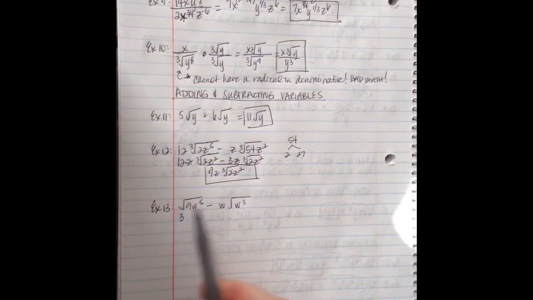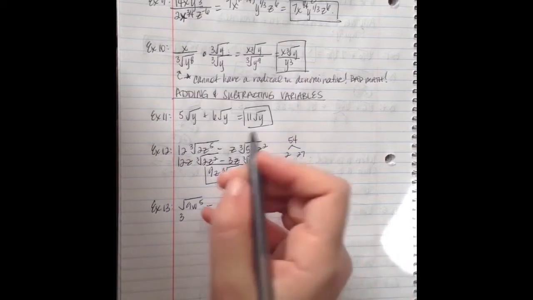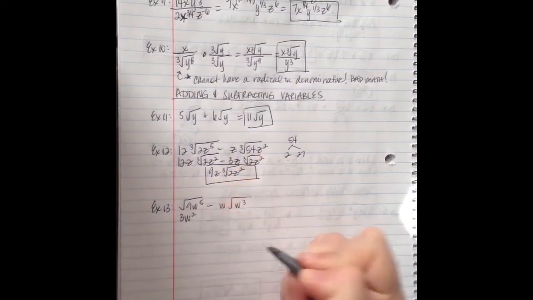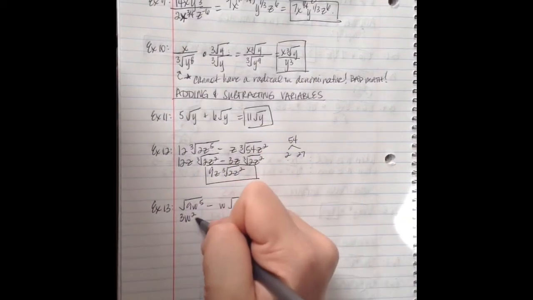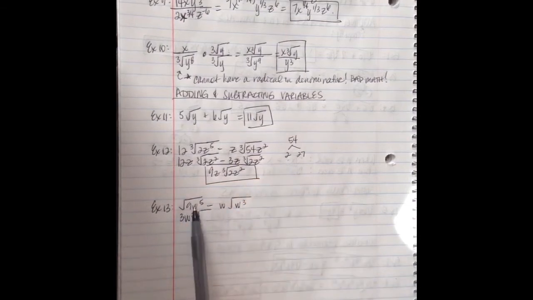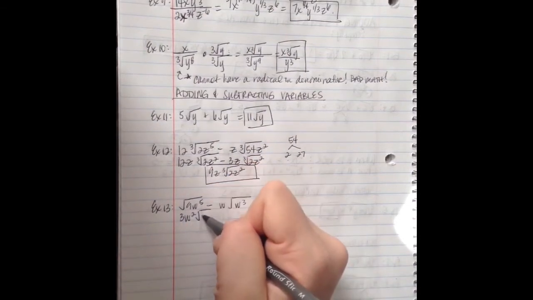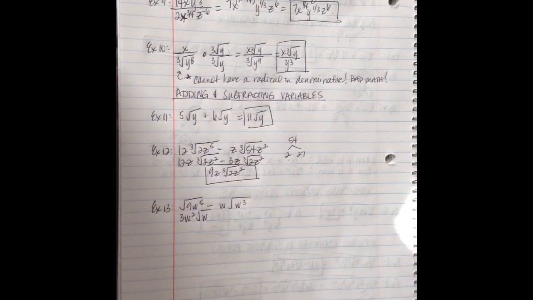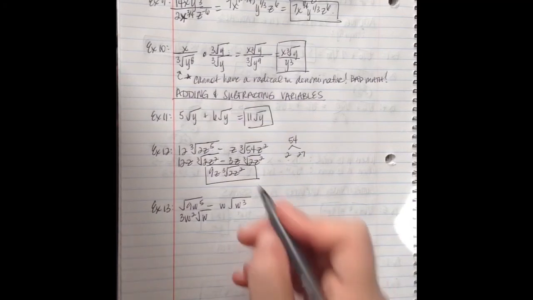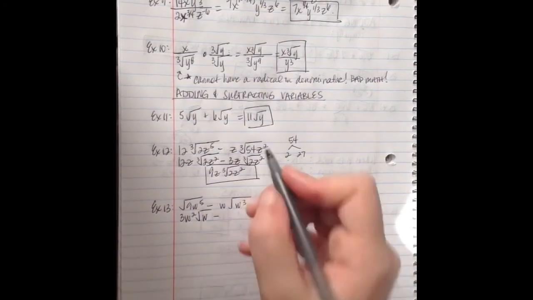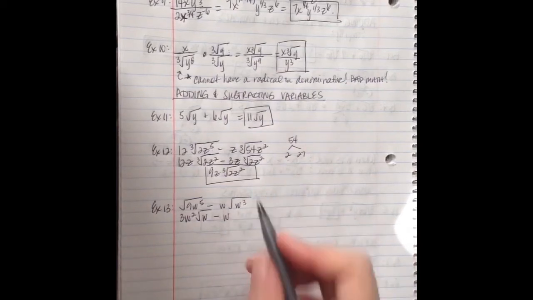Remember, the secret index of the square root is 2. So 2 goes into 5 2 times. So w squared comes out. There's your 2 times. However, it goes into 5 2 times with 1 left over. So 1w will be left underneath the radical. Minus. This w is still there, so we're going to leave it.